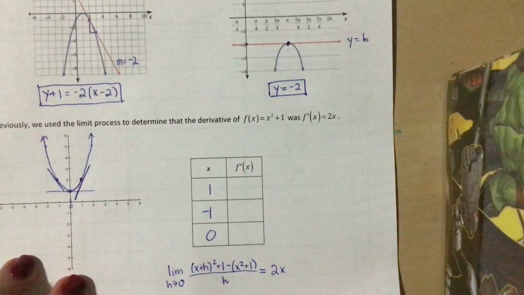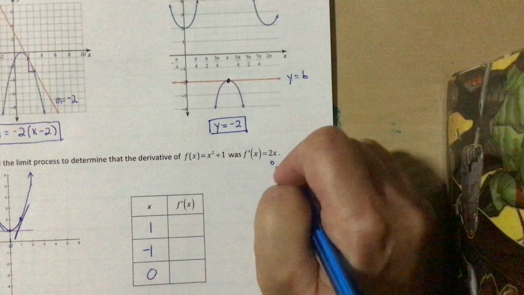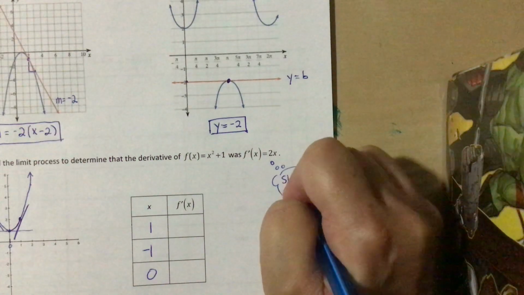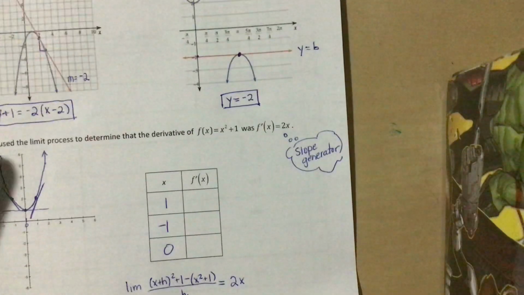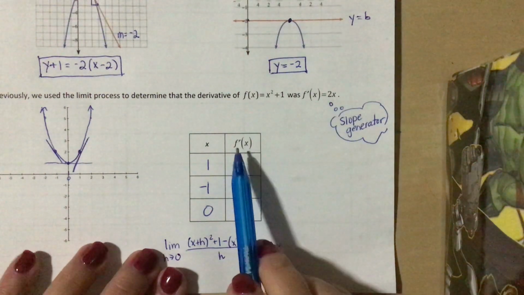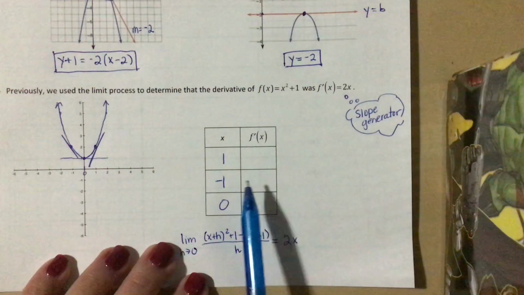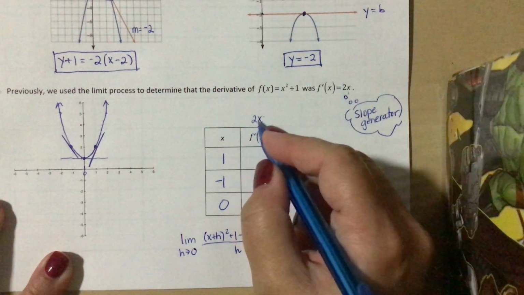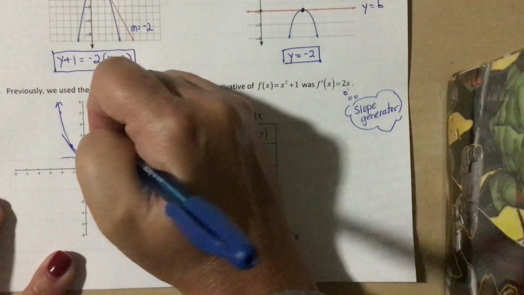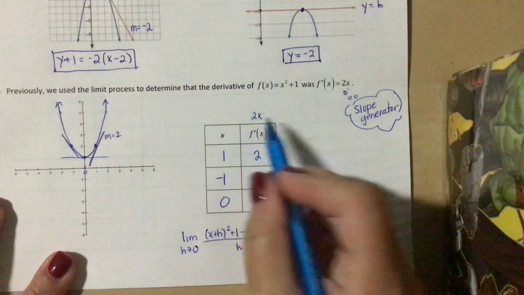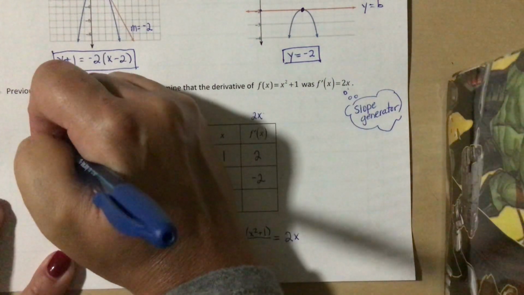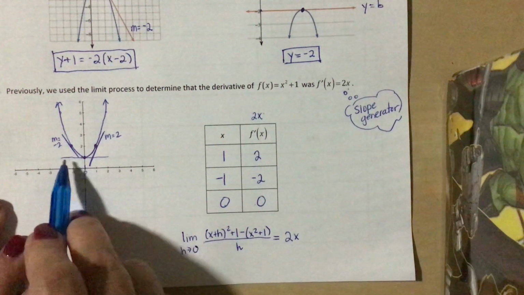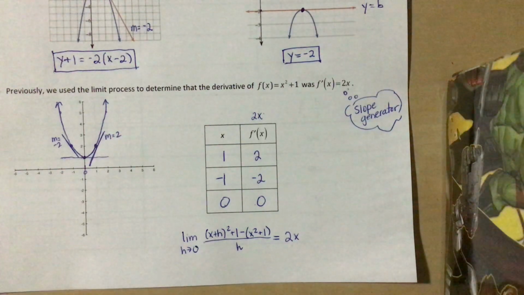So you kind of want to think of this little thought bubble here. Think of the derivative as a slope generator. It is a function that takes an x input and tells you a slope output. So when I plug in 1 to the equation 2x, I get 2 times 1, which is 2. So that means the slope of this line is 2. When I plug in negative 1, I get negative 2. So that means the slope of this one is negative 2. And of course, if I do 2 times 0, I get 0. And that matches up with our horizontal tangent line.